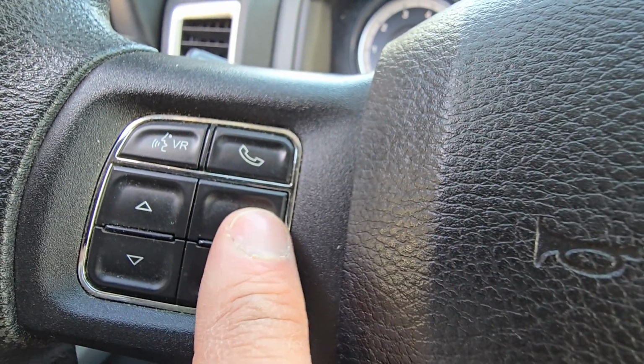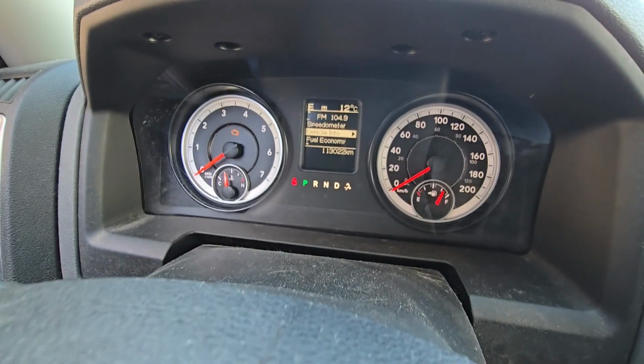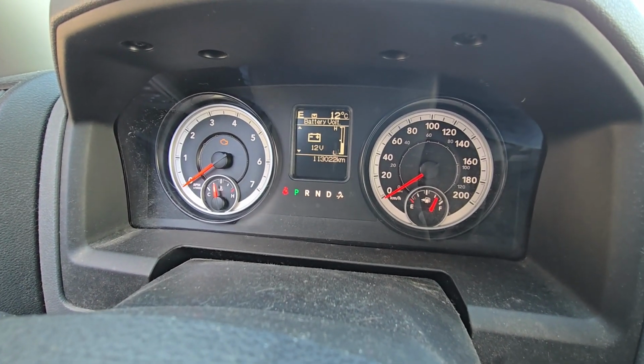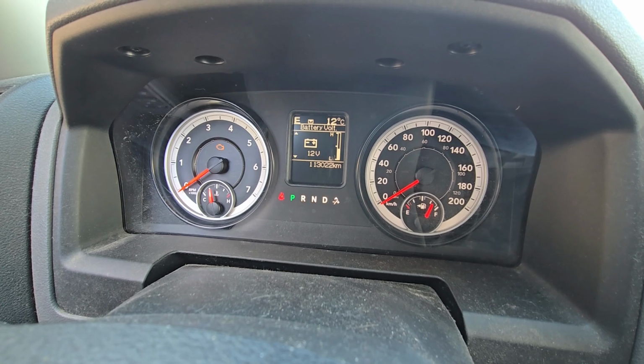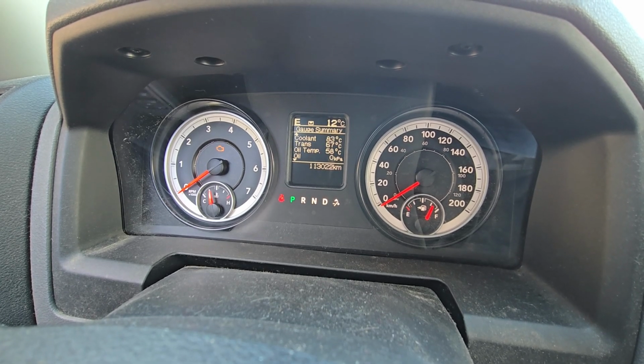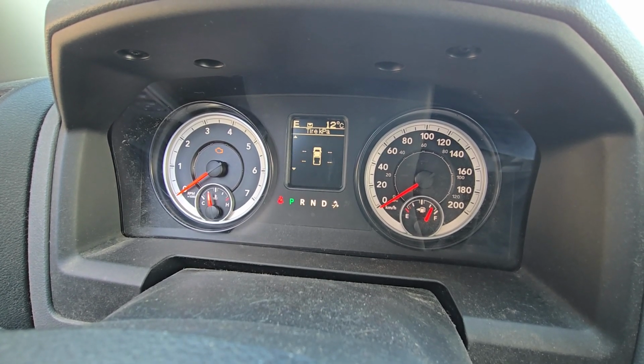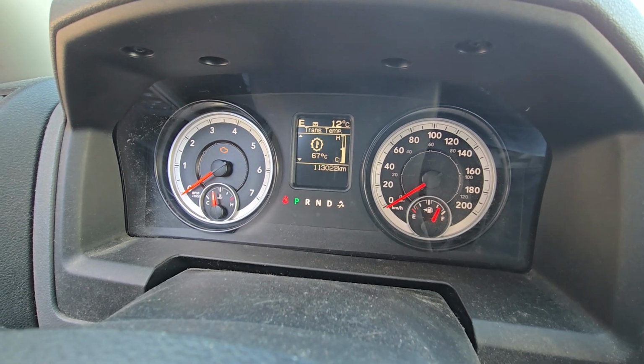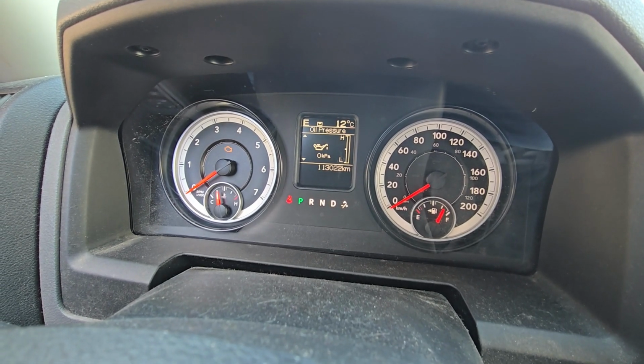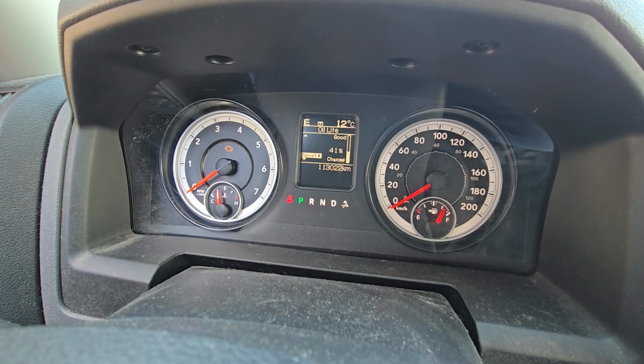This is the enter button, and that will get you to the vehicle info menu. And then again, you will scroll through the options until you reach the oil life. So there should be a bunch of stuff here. Just keep going through it. Oil temperature, oil pressure, oil life.